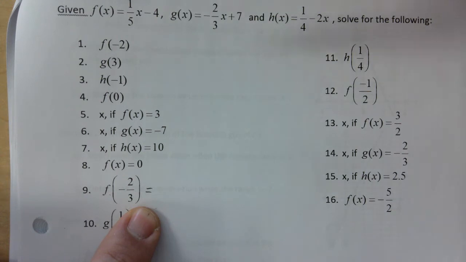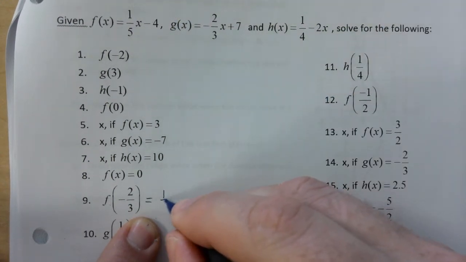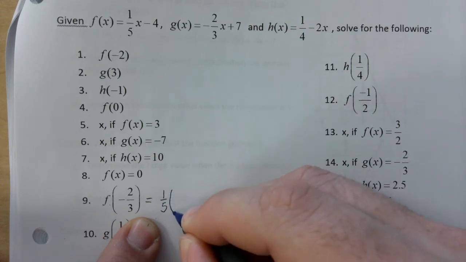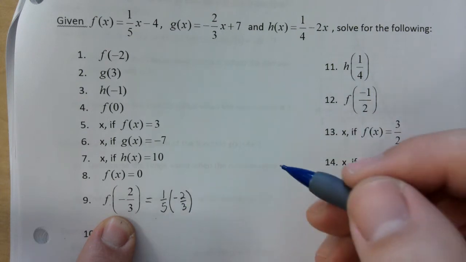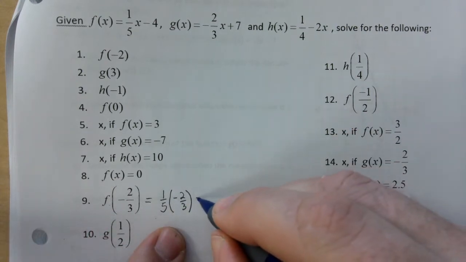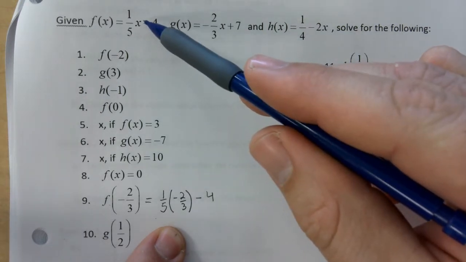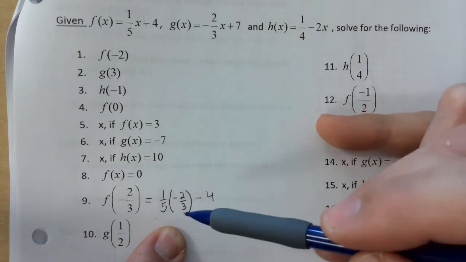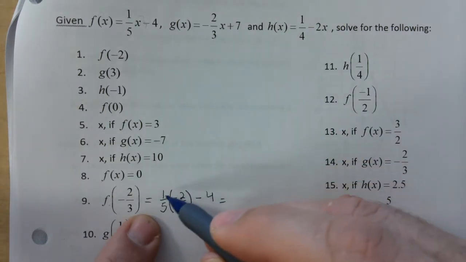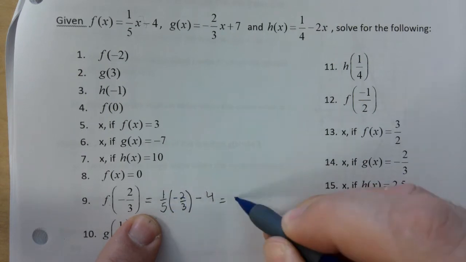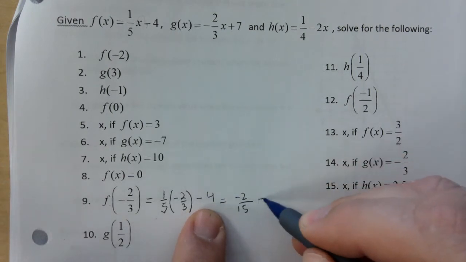But that's this one right here. Okay, so we go 1/5, and then you plug in your x value, which is -2/3. So you've got to be very careful here with signs and everything. -4. I'm really just plugging in the x value in here and rewriting it. Okay, and so this gets 1 times -2 is -2, 5 times 3 is 15, and that will be -4.